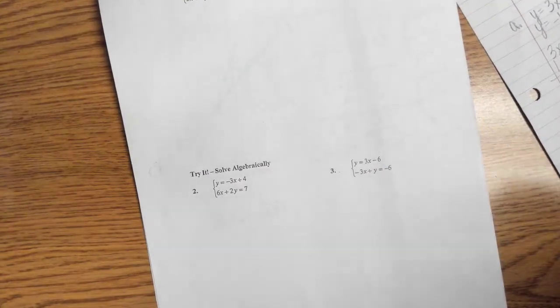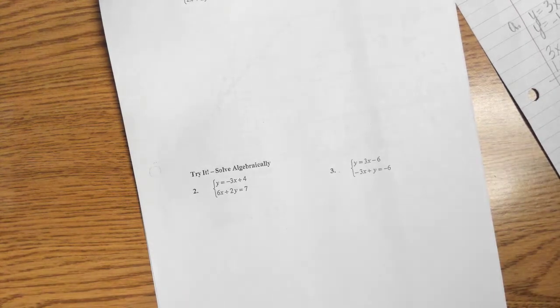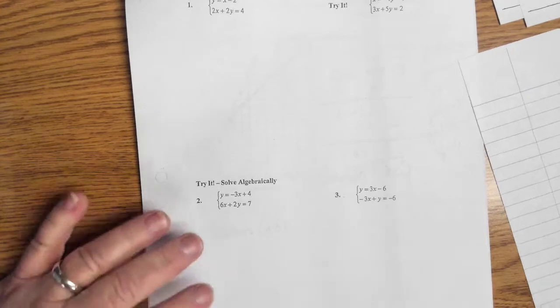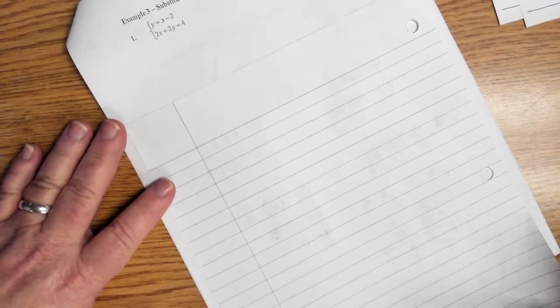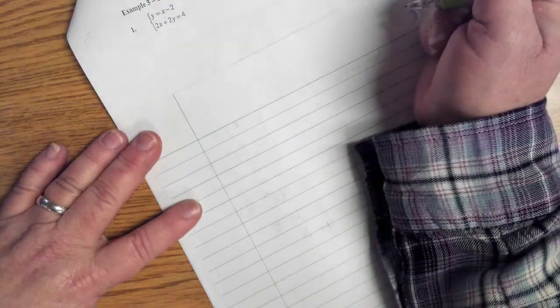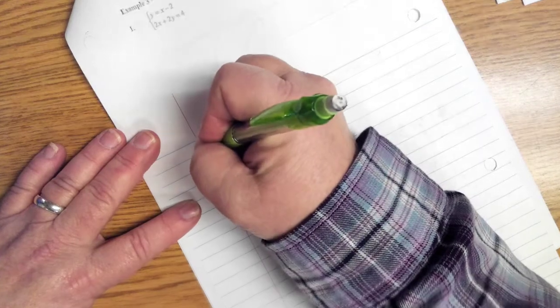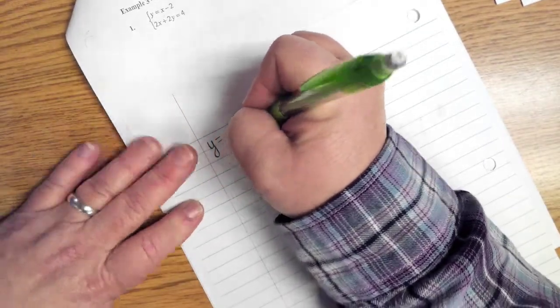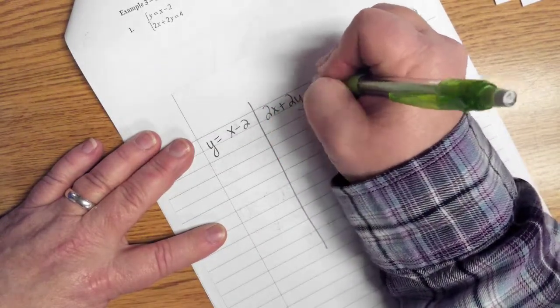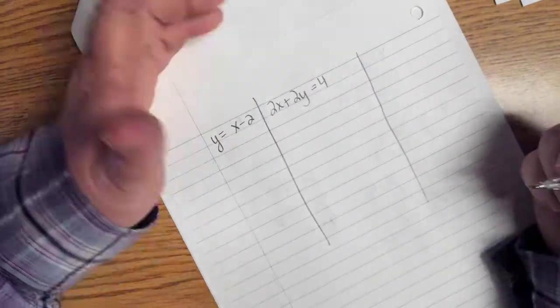All right, we have a couple more here, and we are running low. So I'm going to try one more over here in example 3, and I'm going to do it by substitution on a piece of paper, so that you can kind of see how we would go about this. Okay, so I'm just going to use this first. I'm going to do y is equal to x minus 2. I'm going to do 2x plus 2y is equal to 4. And like I said, I'm going to leave extra room in that middle column.